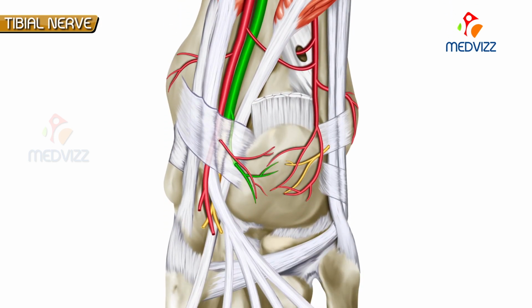So just above the flexor retinaculum, the tibial nerve gives off medial calcaneal branches, and finally it terminates deep to the flexor retinaculum by dividing into medial as well as lateral plantar nerves.